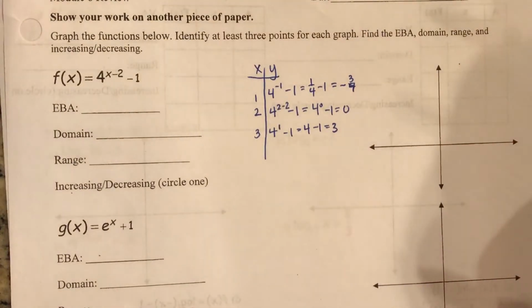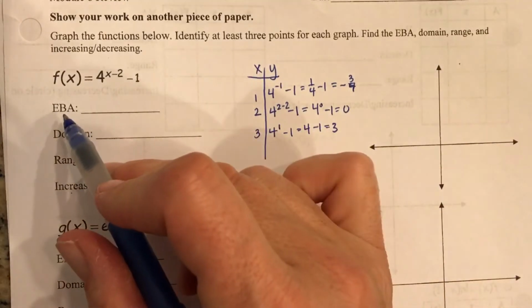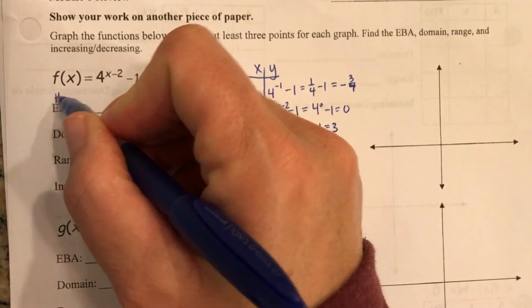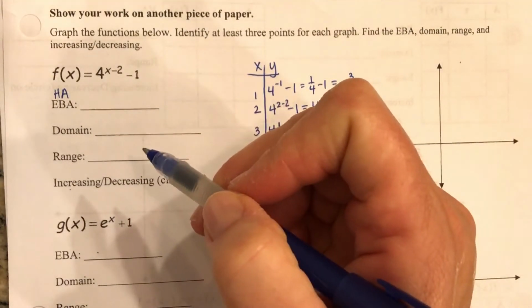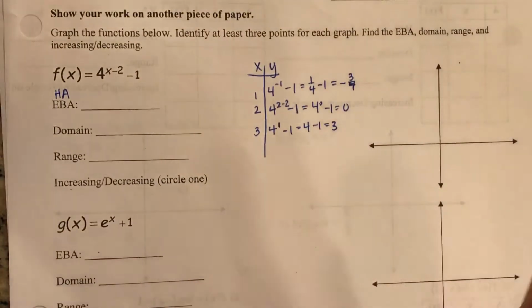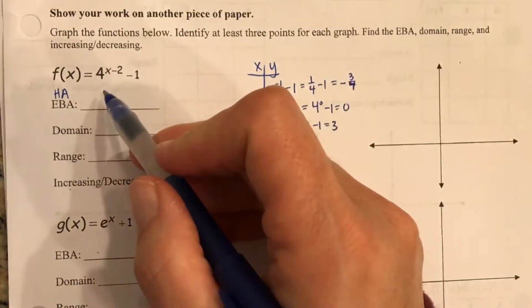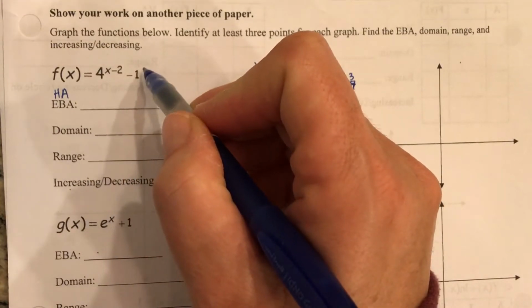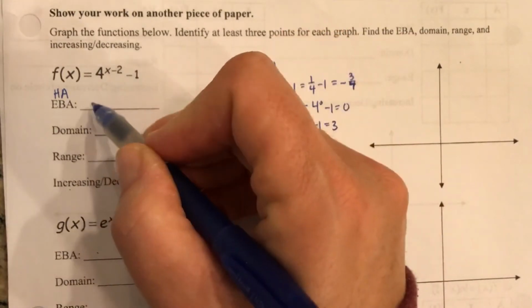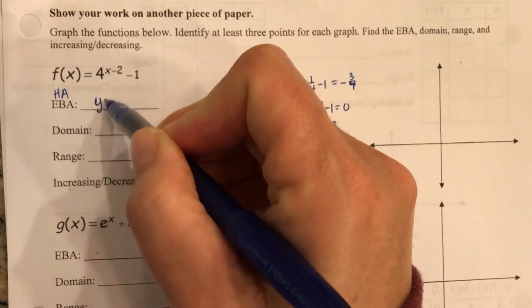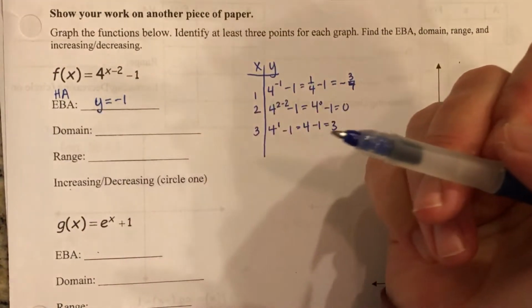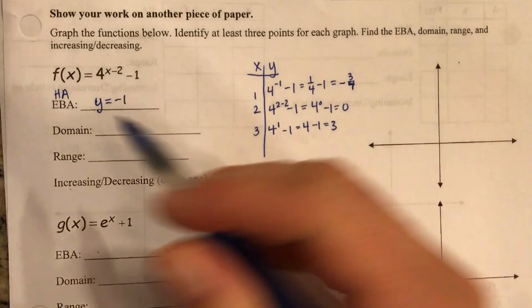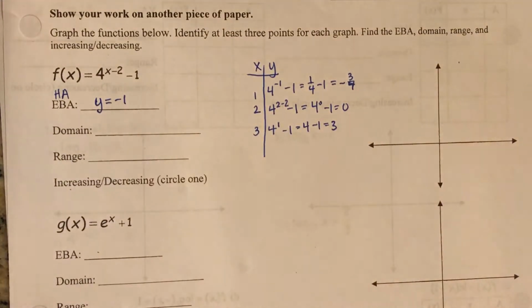Okay, let's see. What am I doing? Oh, all right, so let's talk about the EBA, which is your horizontal asymptote. With exponentials, it's always a horizontal asymptote, and with logarithms, it is always a vertical asymptote. They are inverses of each other, so it makes sense that if one's got a horizontal asymptote, the other one's got a vertical, because of course you switch your x's and your y's with an inverse.